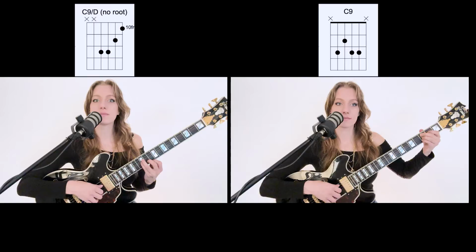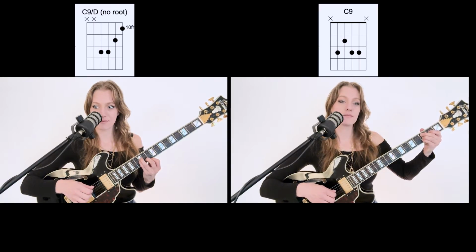Let's hear them together. Bonus, that's a C9 with no root too. It's cool. Both those voicings use completely different notes, right? So where the lower chord ends, that higher voicing begins. There's no overlap. They take up different sonic spacing.